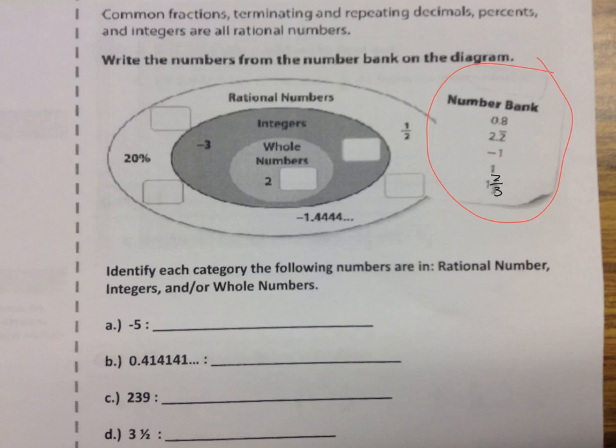So you have an integer, you have a regular number, and then you have what we call a mixed number. What we're going to do is take these numbers in the number bank and put them in the right spots. Rational numbers can be any number that you know, so every single number in that number bank is a rational number. If you want, you can go ahead and fill this out.